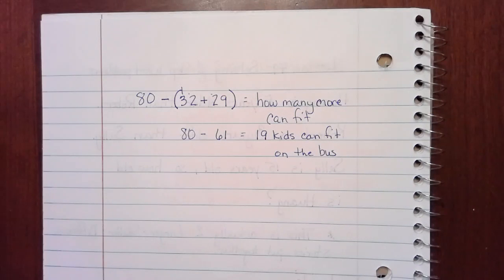And that's how you can use an equation for that. And that's an easy way to go about it if you can follow the process of what the question is actually asking you to do. Let's try one more before we close out today.